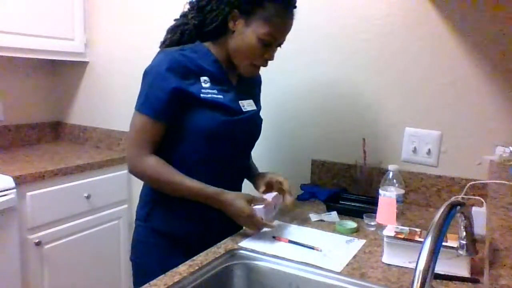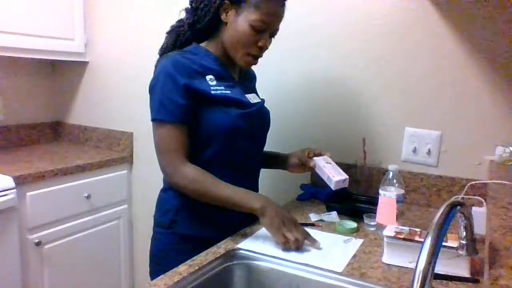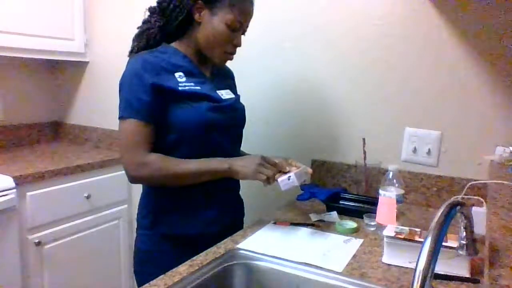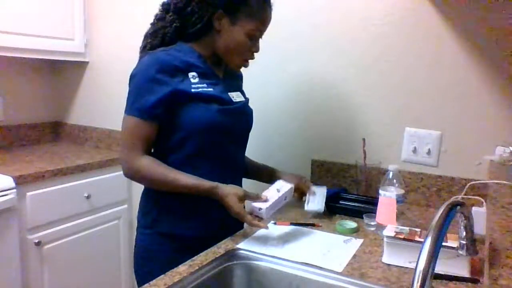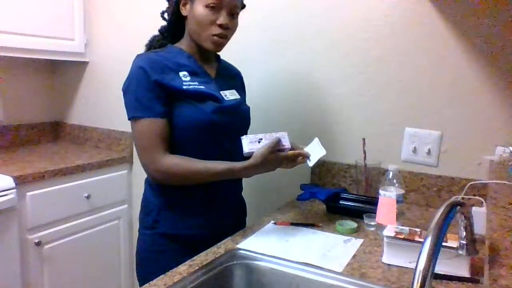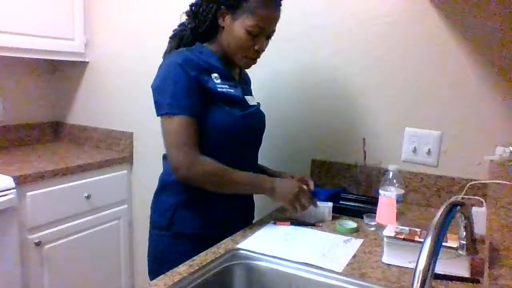So for the Nitrobit, 2% ointment topical every AM, 1 inch on patient's chest. Nitrobit 2% ointment. I'll be measuring 1 inch with the measuring tape at the patient's bedside.